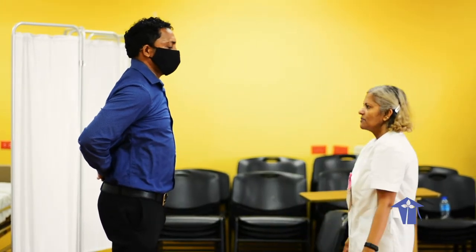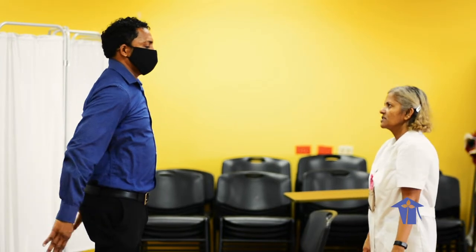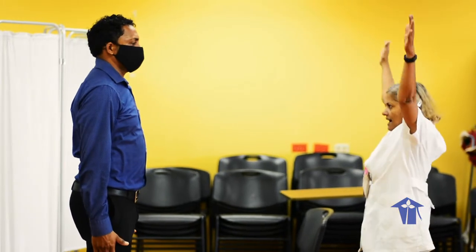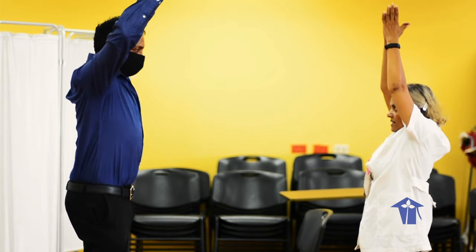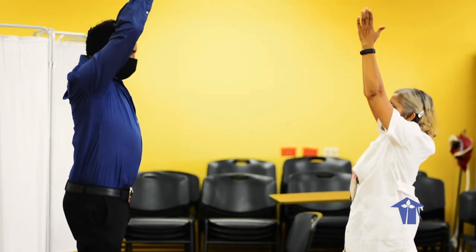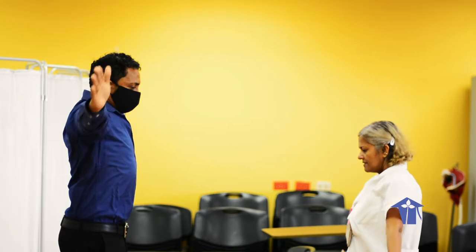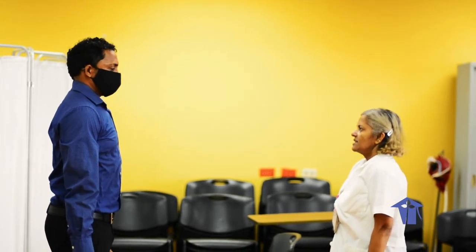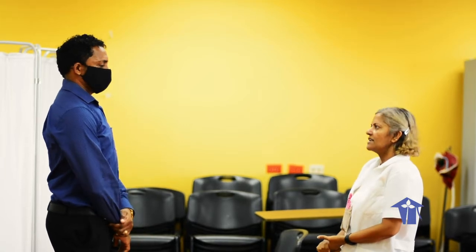We are now going to do abduction and adduction of the shoulder joint. So again, follow me. Abduction. Any pain? No. Put your hand together like this. Abduction and then like this, adduction. Any pain? No pain. Patient verbalized no pain during abduction and adduction of the shoulder joint. Now we are going on to the elbow.